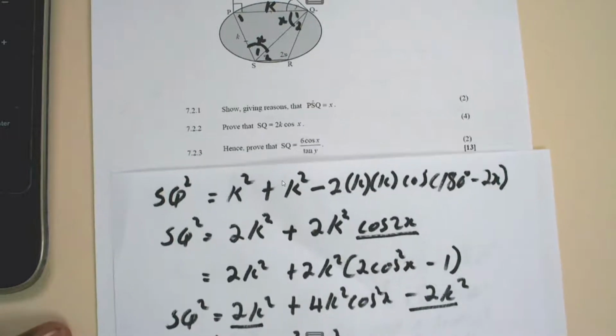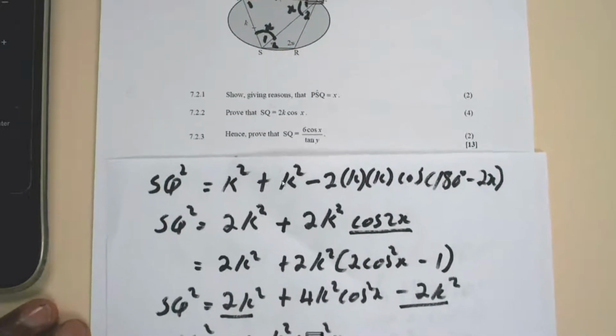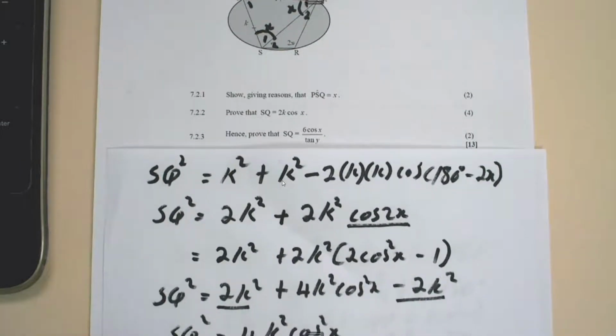The last one: hence. Let me talk about the word hence. Grade 12 learners, you listen attentively. If we talk of the word hence from a mathematics perspective, it means you use the answer you obtained in 7.2.2 to solve 7.2.3.